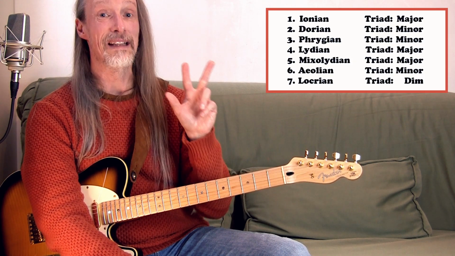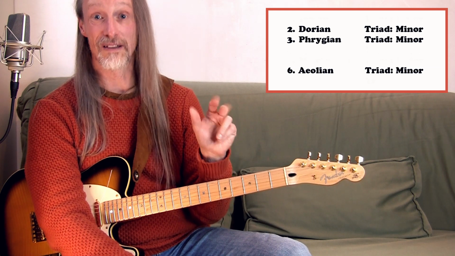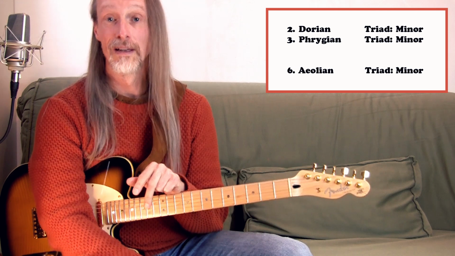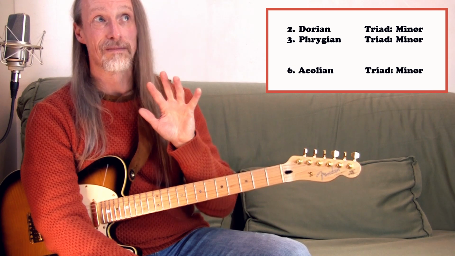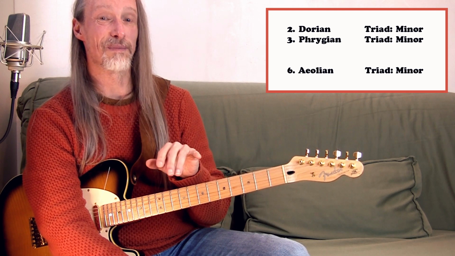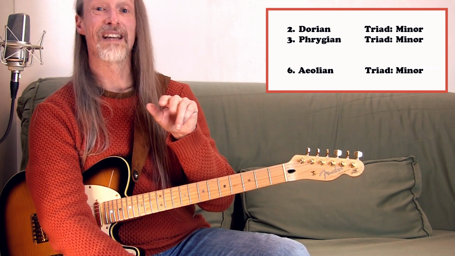The Dorian mode is the second mode of the Ionian system, the second church mode. It's a minor scale because it includes a minor third. There are 3 minor scales in the Ionian system. It's Dorian, Phrygian and Aeolian. And okay, we can also add Locrian to the minor scales. It's somewhat special. But let's take those first 3 minor modes.